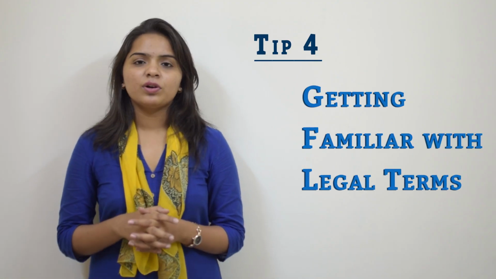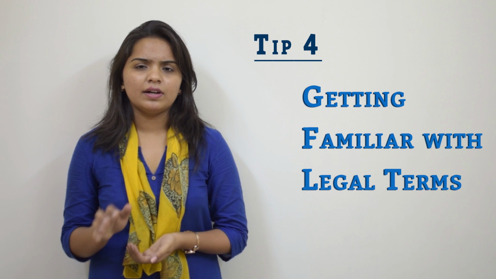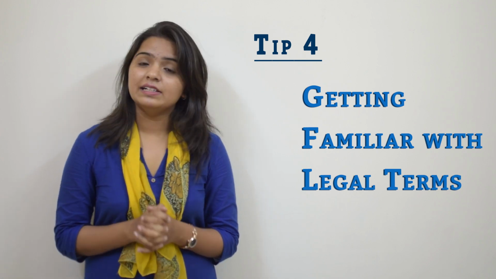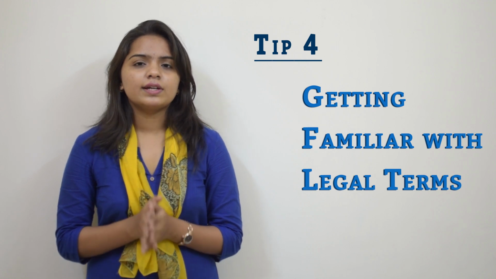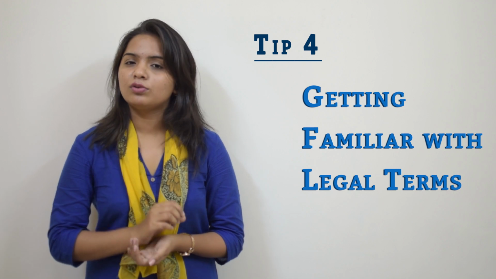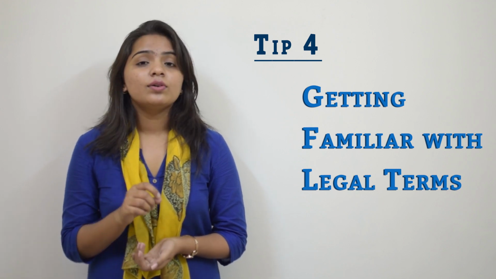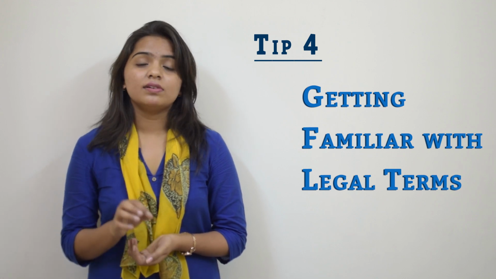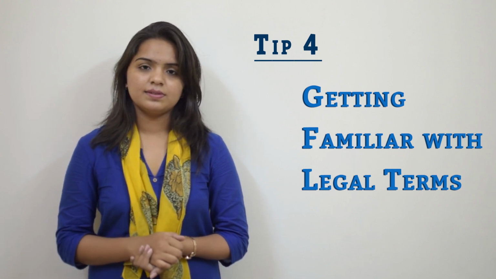Okay. The next point being, now that we are actually in the drafting subject, we also need to concentrate on legal terms. We are often faced with many legal terms in each chapter. So please make a note of those legal terms and try to use the same legal terms in your exam while writing your answer. This will really help and also fetch you more marks.